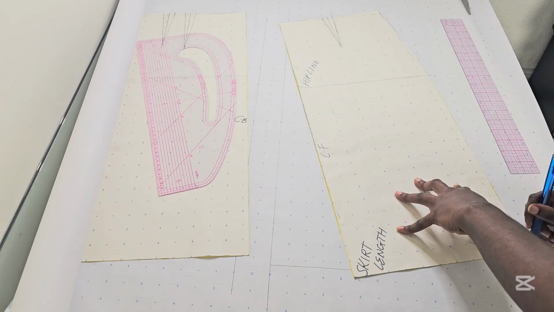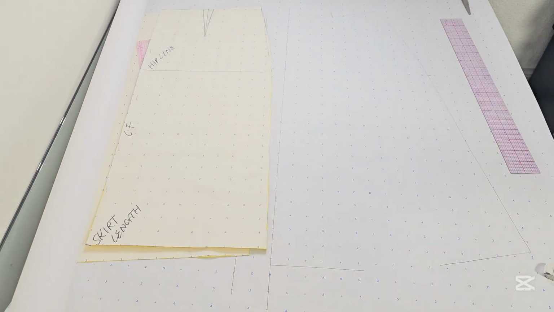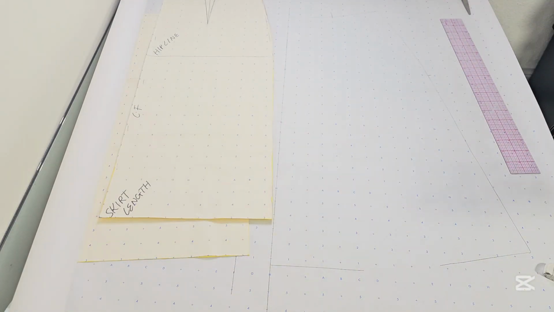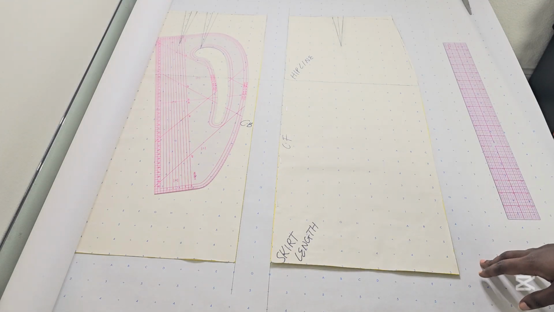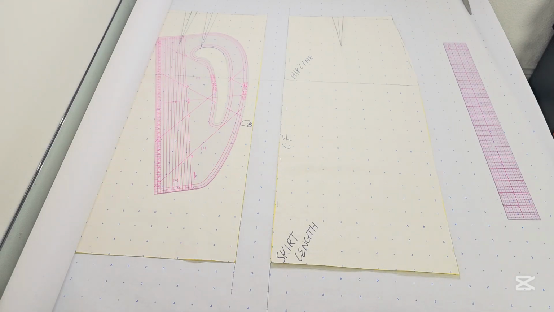In today's video, I'm going to be showing you how to draft an A-line skirt. Let's get started. In a previous video, I showed you how to draft your skirt block, and I mentioned that you can develop different skirt designs from your skirt block. And so we're going to be developing our A-line skirt from our skirt block. Trust me, this design is very easy.